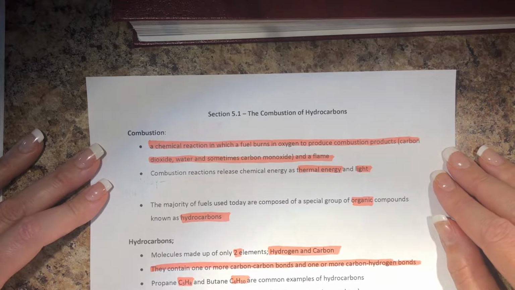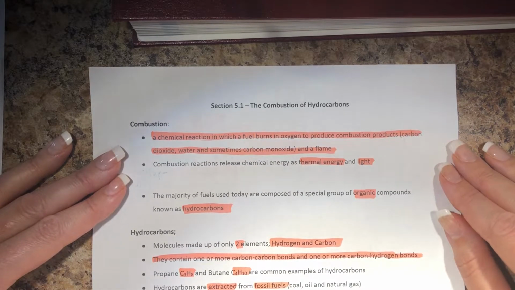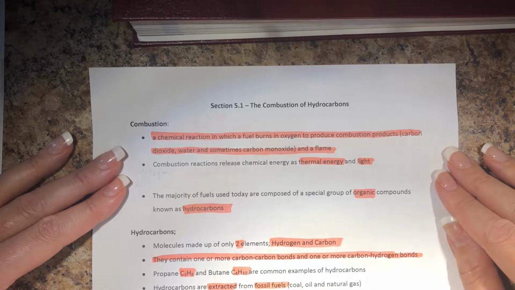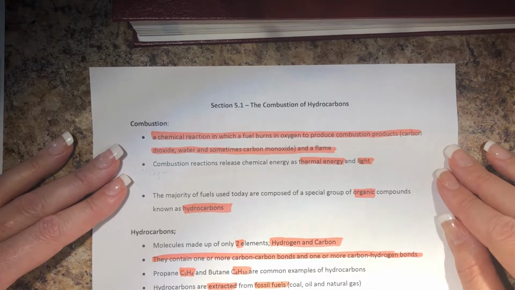The majority of fuels used today are composed of a special group of organic compounds known as hydrocarbons. A hydrocarbon, as the name suggests, is a molecule made up of only two elements, hydrogen and carbon. They contain one or more carbon-carbon bonds and one or more carbon-hydrogen bonds. A couple of examples are propane, C3H8, and butane, C4H10.